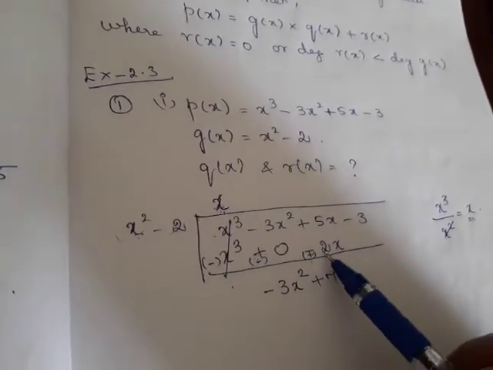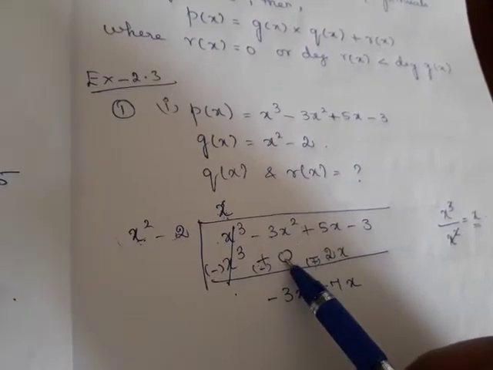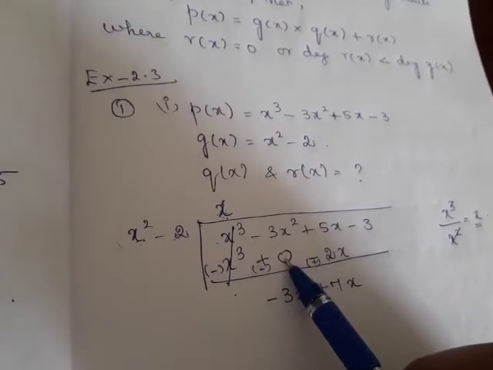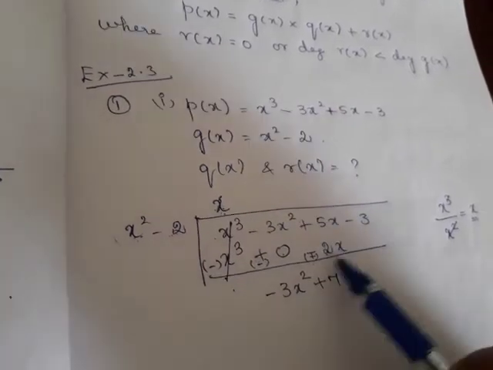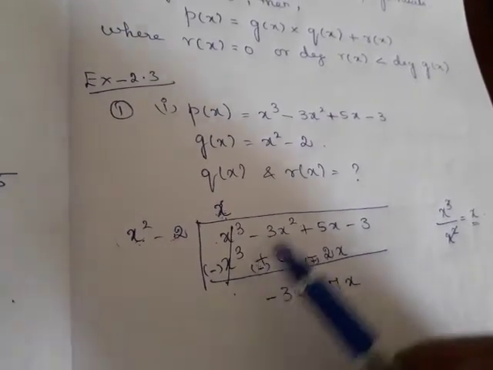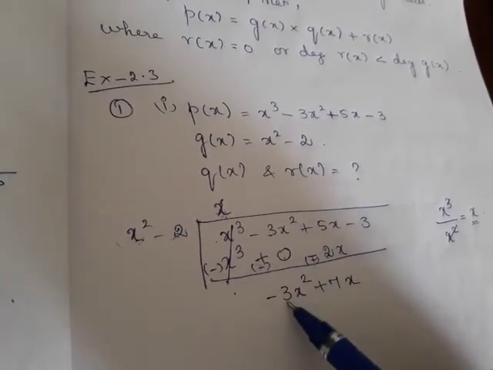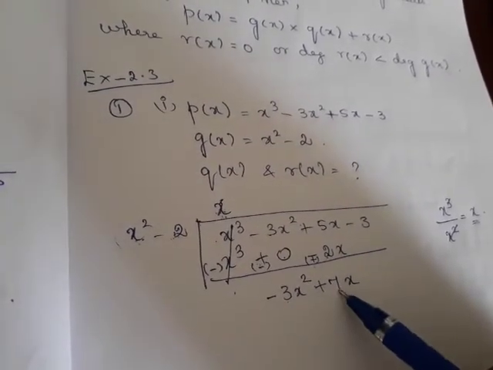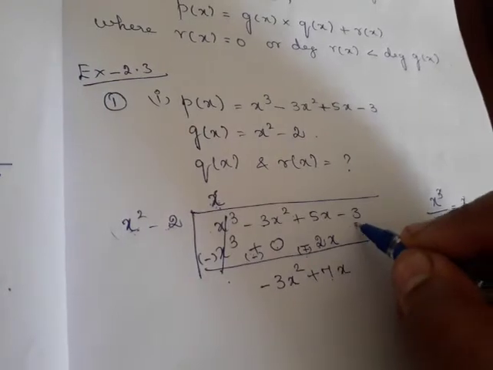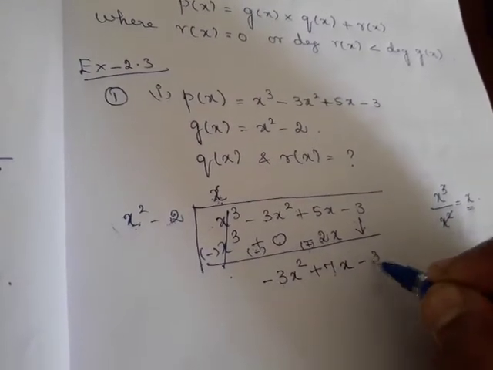After applying the values, we need to subtract these two polynomials. How can we subtract the polynomials? By changing the sign of the second polynomial. So after changing the sign, these two will get cancelled. Minus 3 minus 0 is minus 3 and plus 5 plus 2 is plus 7x. Now bring down the last term, which is minus 3.